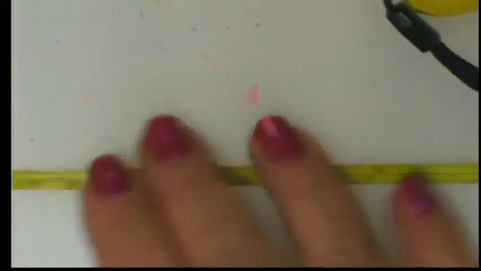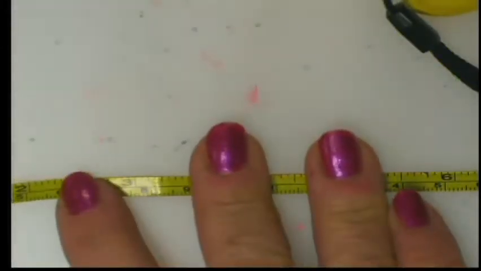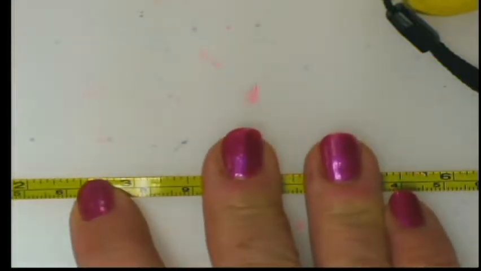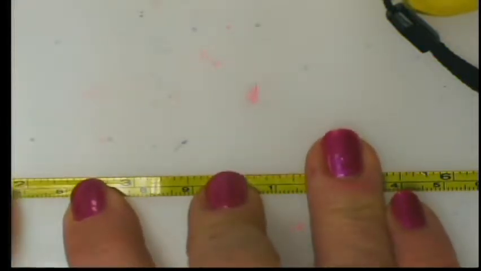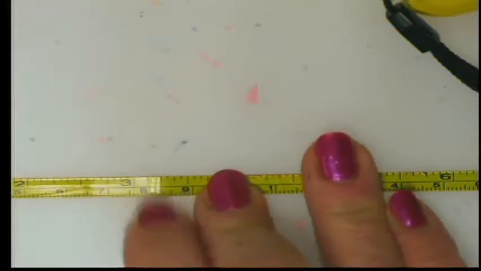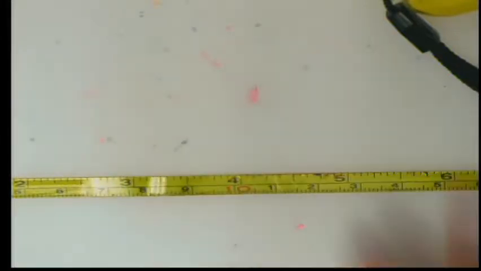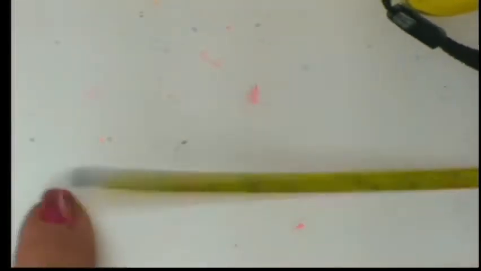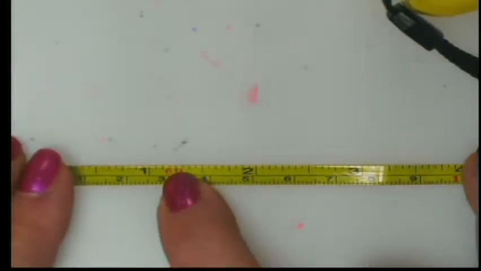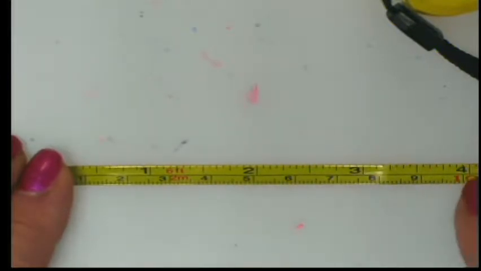What I want to show you is, first of all, we have the little hook here, and then we have 2 different scales. On the top, we have inches, and you can see that it says 6 feet. And on the bottom, I'm off of the scale, sorry. Here we go. That's what I want to see. 6 feet on the top by inches, 2 meters by centimeters.